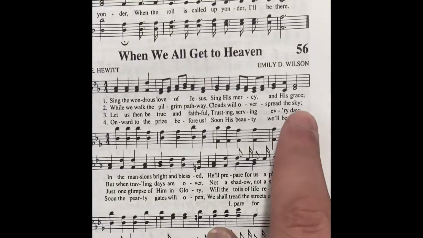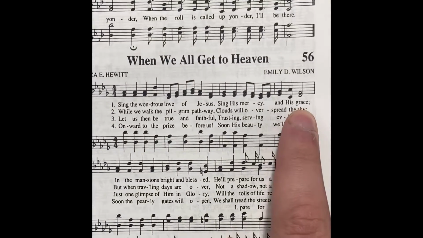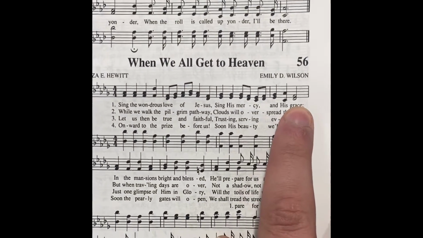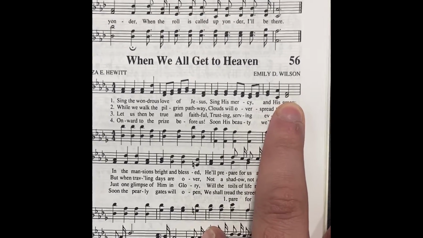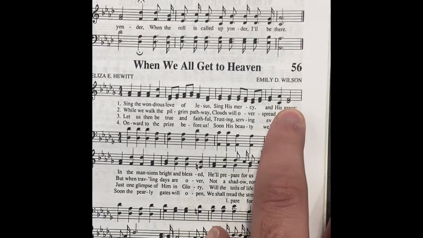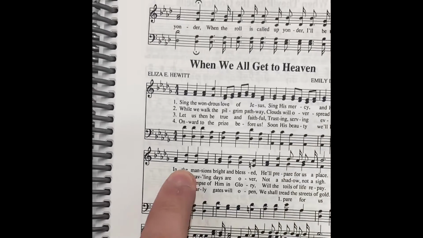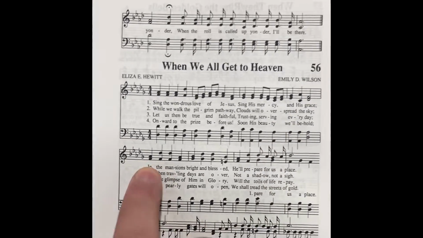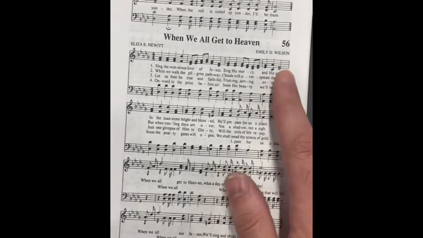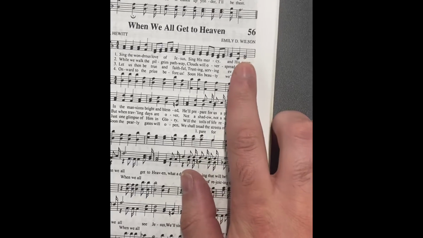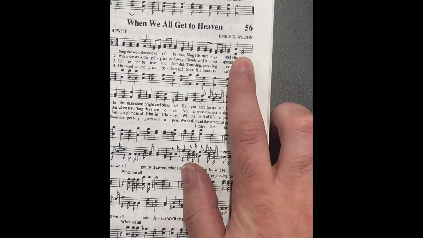So for instance, right here at the end of this first line, sing his mercy and his grace, we have two beats here where there's nothing going on in the right hand. Nothing at all is happening there. We're just holding that melody note for two beats before starting on this next line here. So this is what I would call a hole. And they can be of various lengths. This one's not super long, but it is two beats where we're not doing anything.